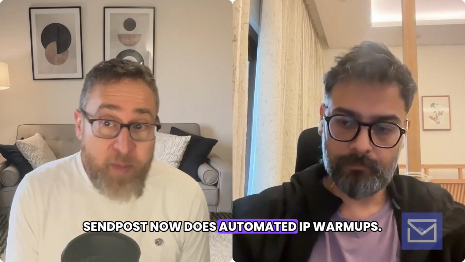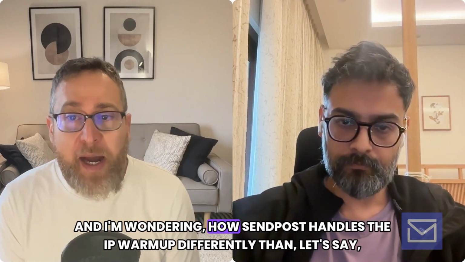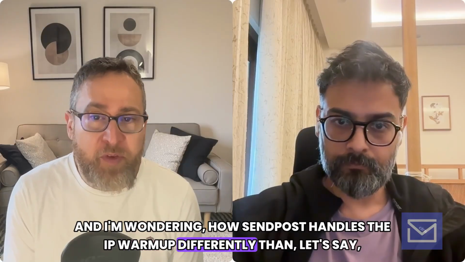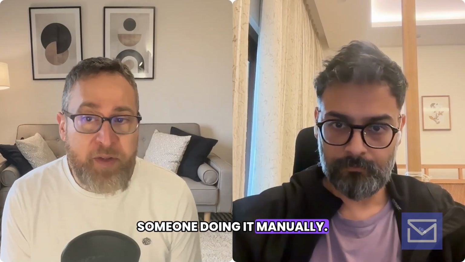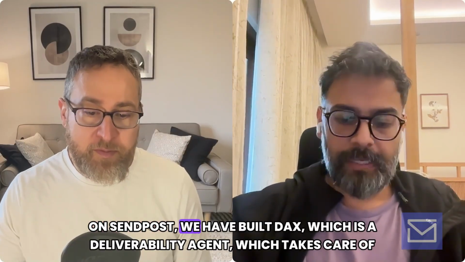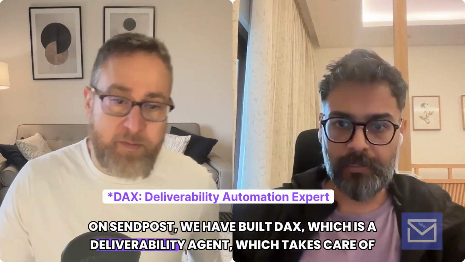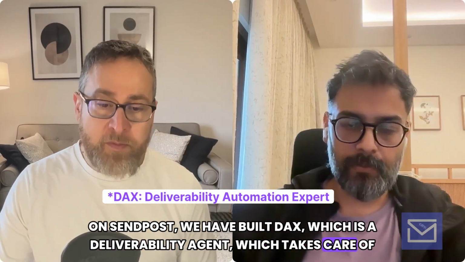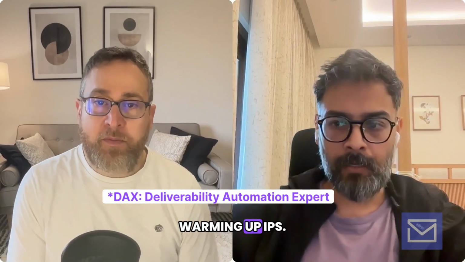SendPost now does automated IP warmups, and I'm wondering how SendPost handles the IP warmup differently than, let's say, someone doing it manually. What's actually happening under the hood when SendPost warms up an IP? On SendPost, we have built DAX, which is a deliverability agent, which takes care of warming up IPs.